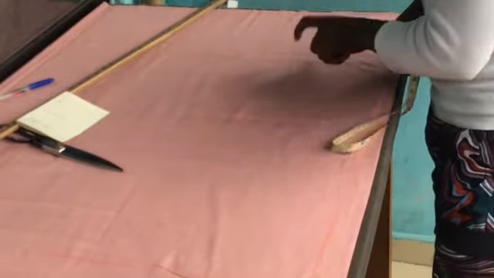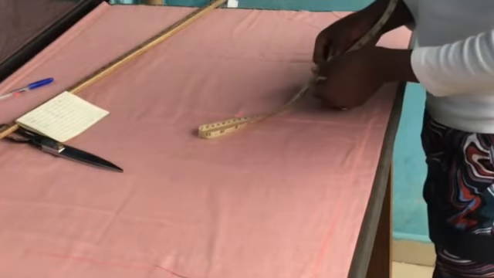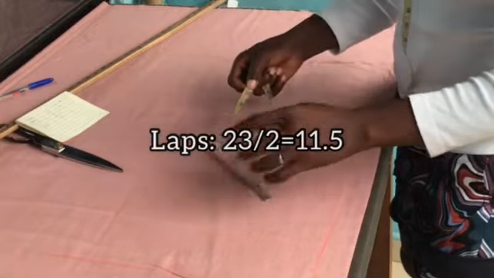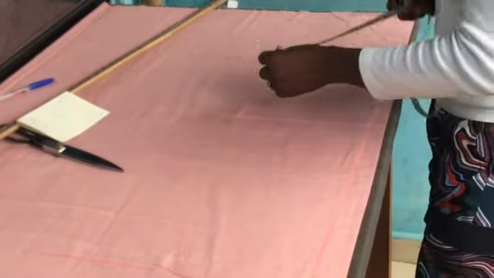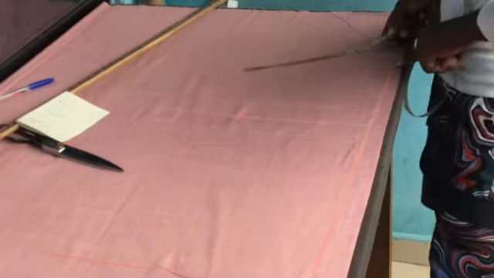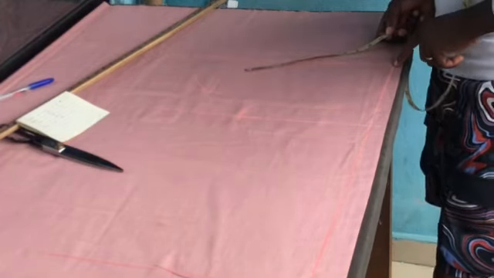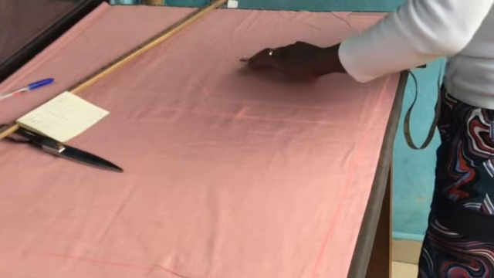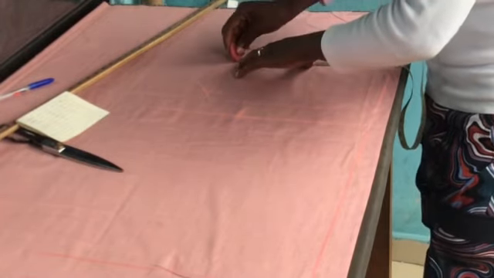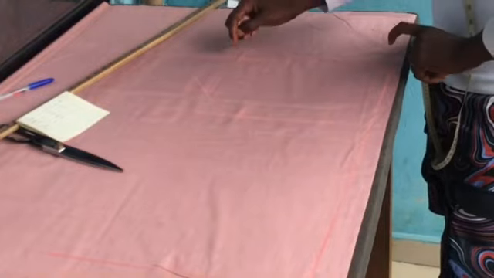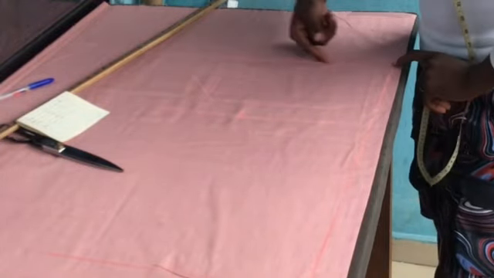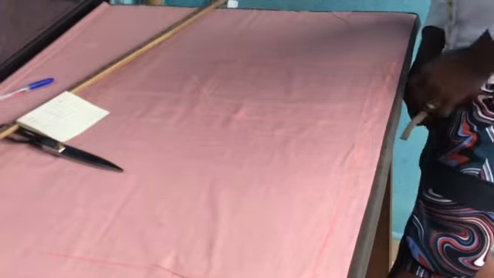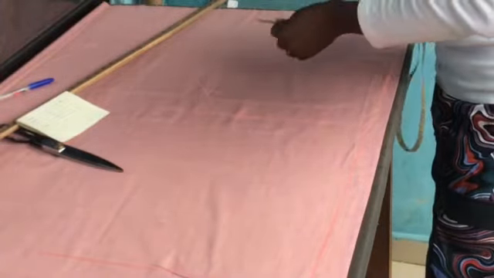Now we have 23 for the laps. 23 divided into 2 gives you 11.5. So right here, from that place, you have your 1/2 inch in. Then place your 11.5 and chalk it. This is your waist. This is your thigh. This is your laps.